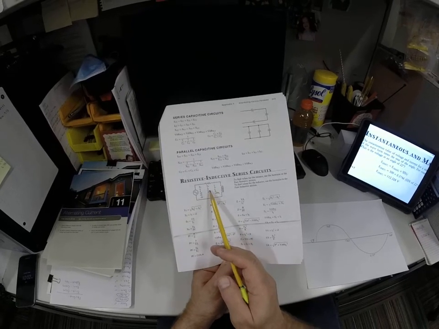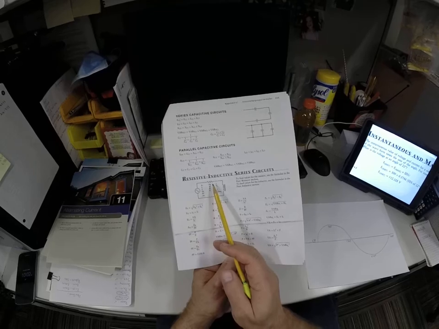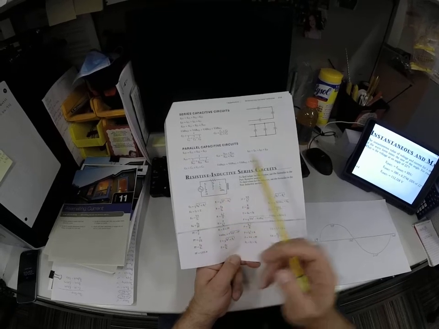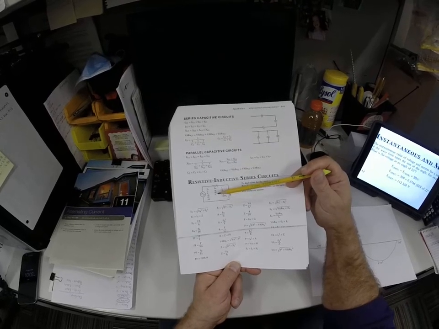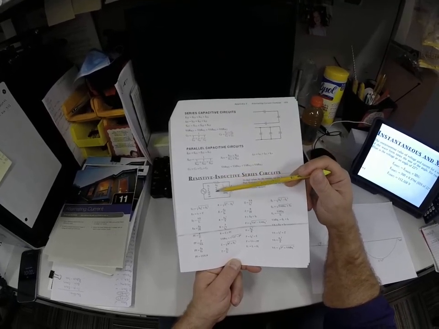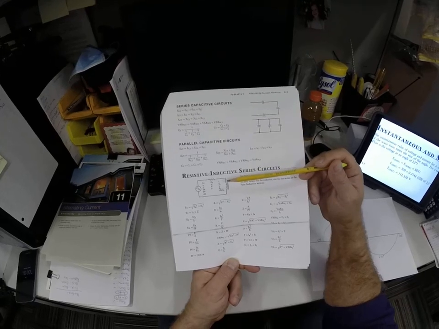Notice the resistive quantities haven't changed from the last course. We have voltage dropped across the resistor. We have current across the resistor. We have resistance, and we have power. So the resistive column stays the same.